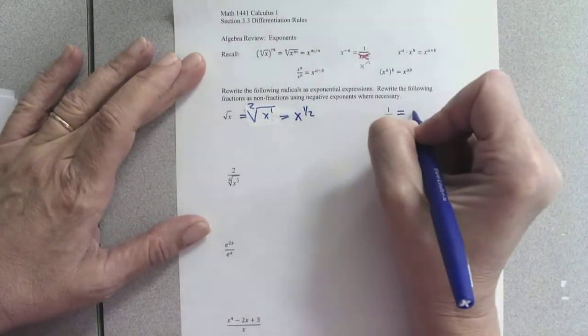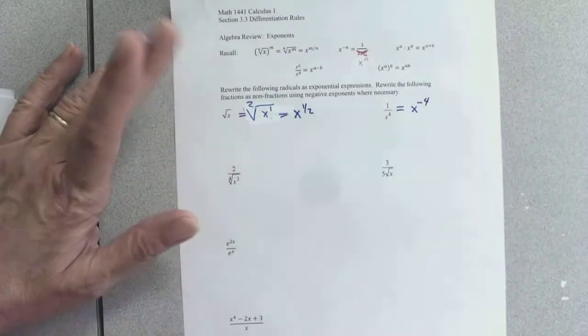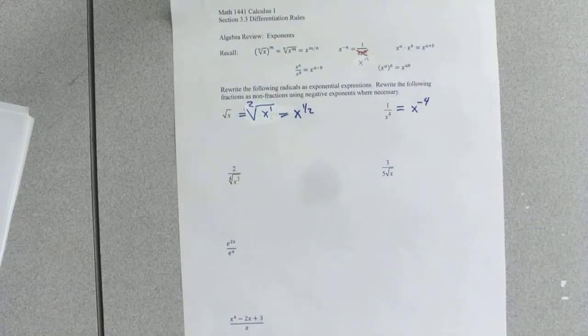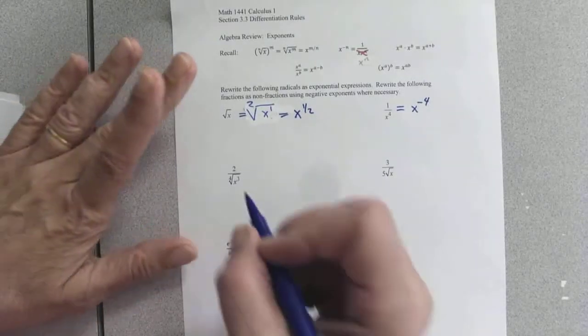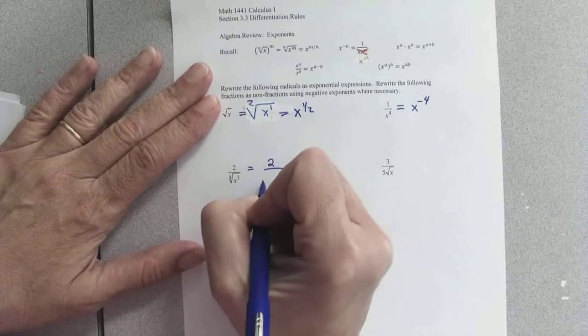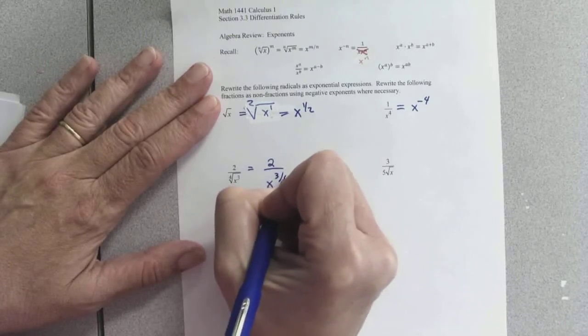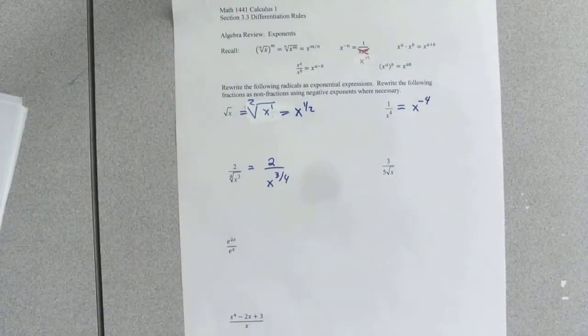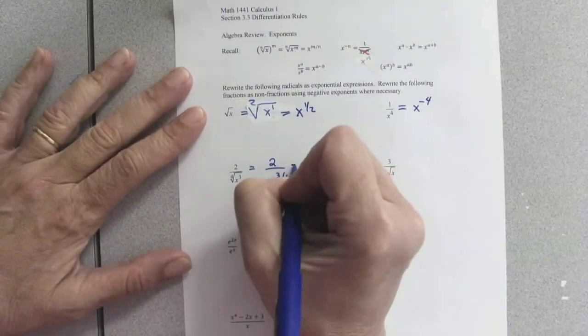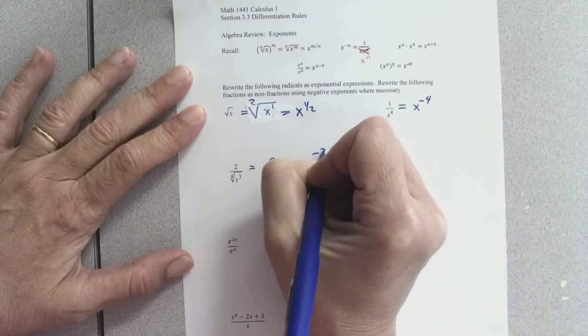It's going to turn out that fractions can be difficult when dealing with derivatives, but exponents are going to be our friends. So anytime I can rewrite a fraction with a negative exponent to get rid of the fraction, I'm going to do that. So 1 over x to the 4 is x to the negative 4. We'll do 2 steps here. That's 2 over x to the 3/4. The index is the denominator. The power is the numerator. And so it's 2x to the negative 3/4.